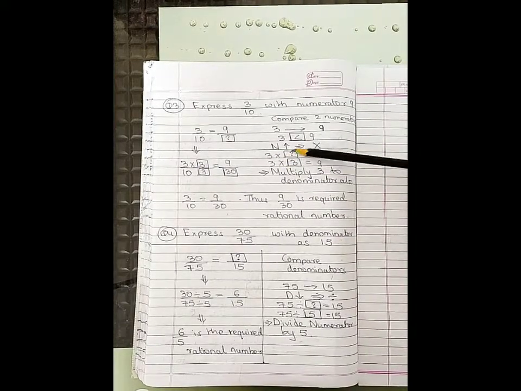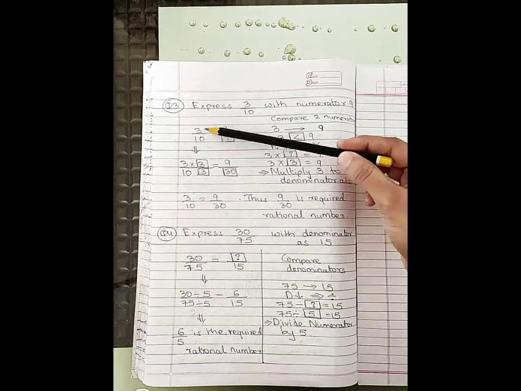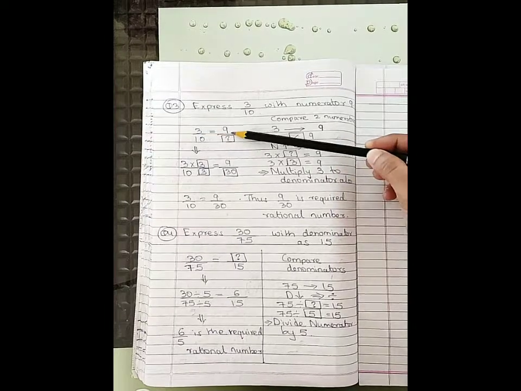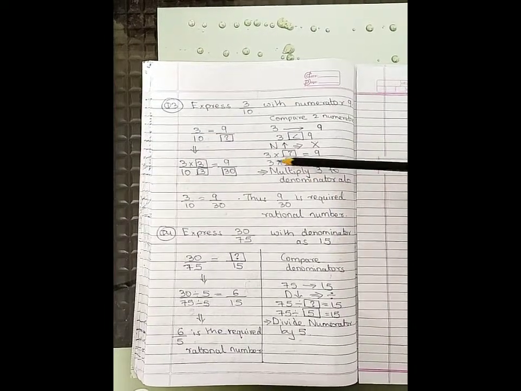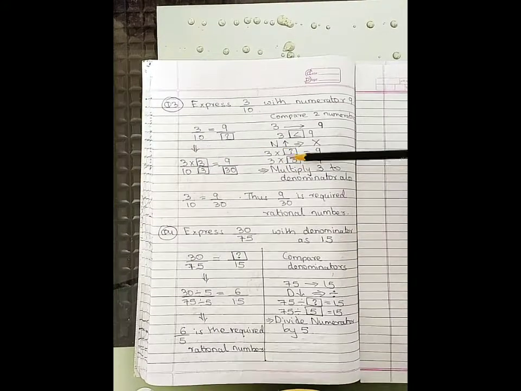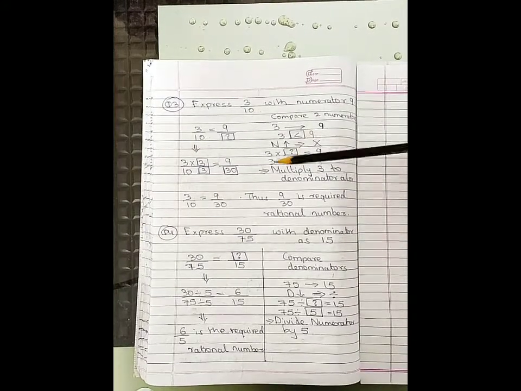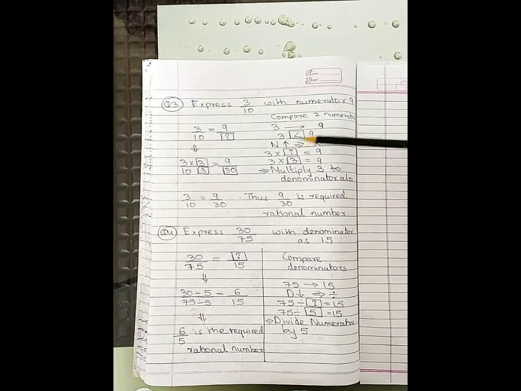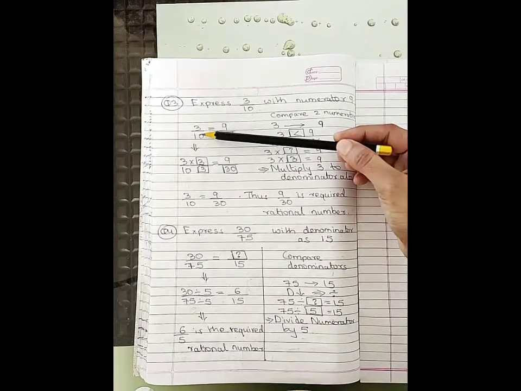3 into some number is equal to 9. We should multiply some number to 3 to get 9. So that number is 3. 3 3s are 9. So in the numerator, we have multiplied the numerator with 3 to get 9. Same in the same way, we will multiply the denominator as well.